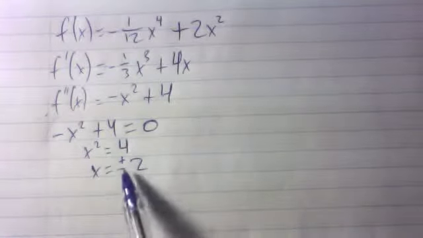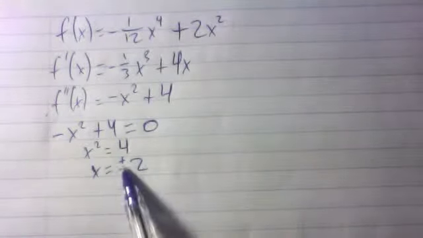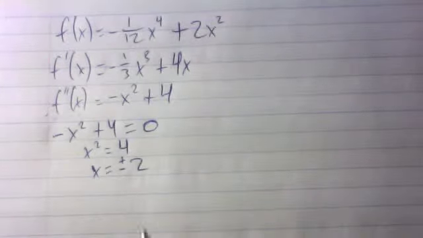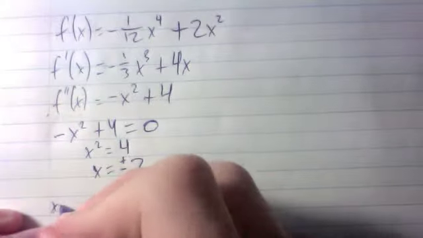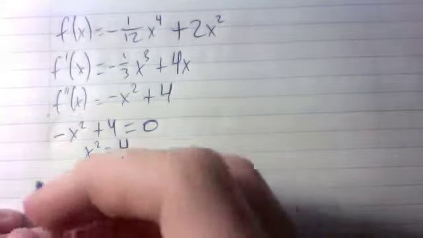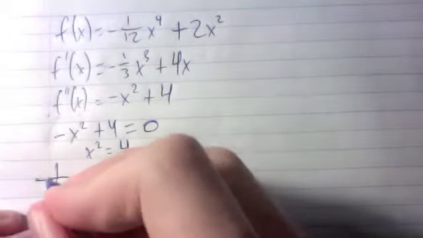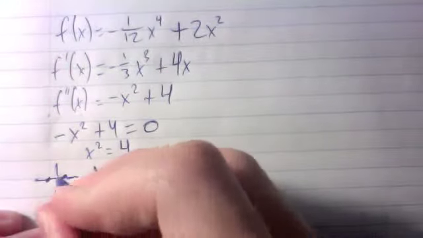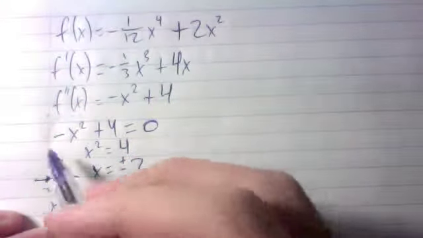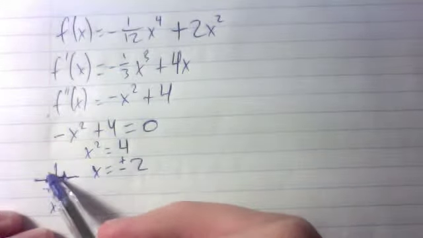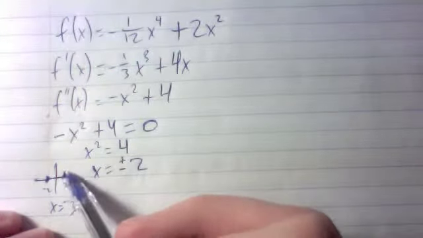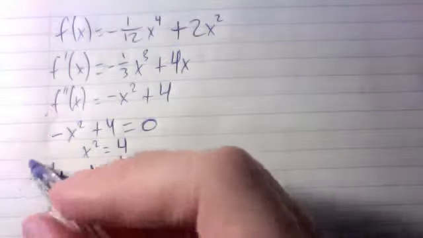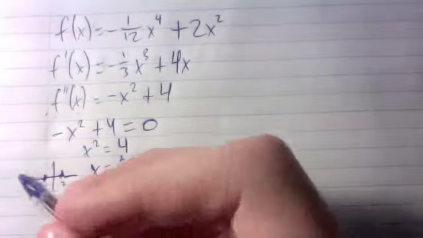Now what we have to do is figure out on either side of negative 2 if it's positive or negative, and either side of positive 2 if it's positive or negative. So we'll use x equals negative 3. So if we know that on this graph of f double prime of x, there are two zeros, one at negative 2, one at positive 2, now we need to find out if this part is above 0 or below 0, and same for here and here. So we're going to use x equals negative 3 to figure out, okay, is it above or below 0 over here?